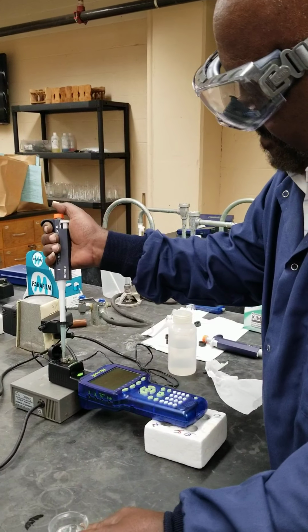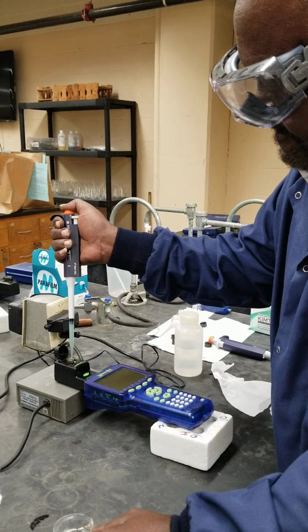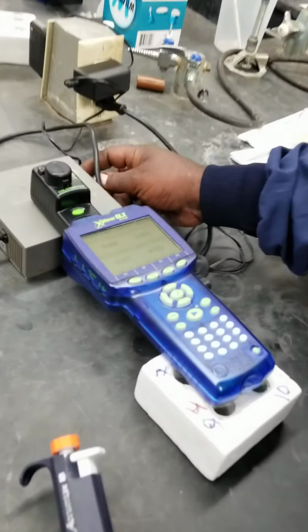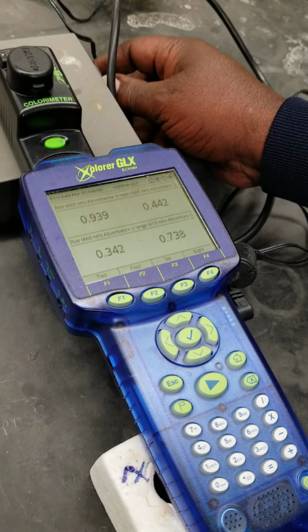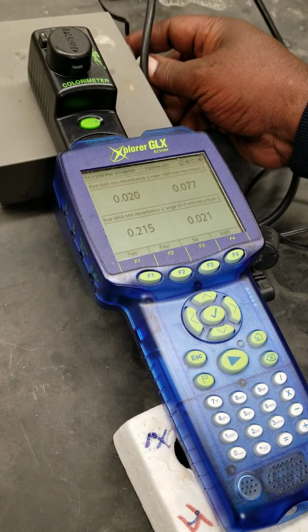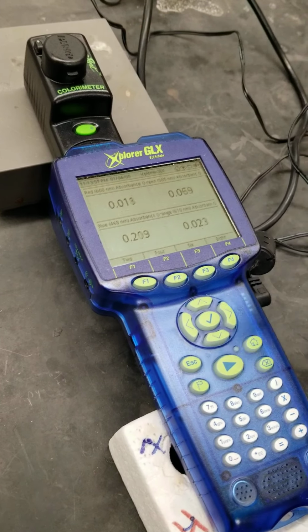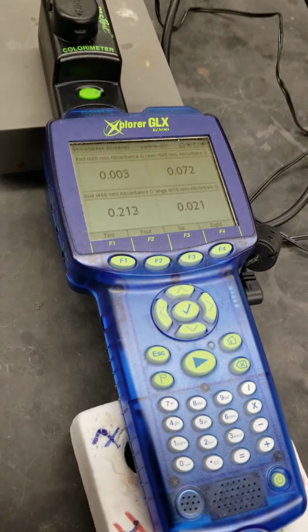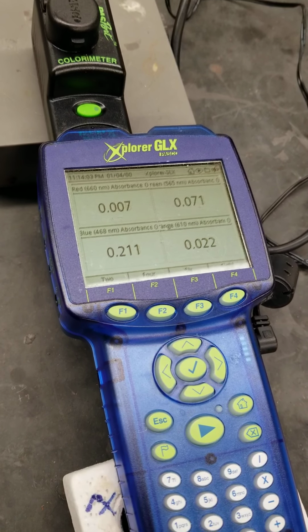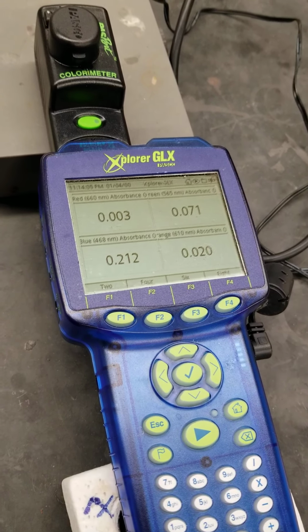Open that. Close that. So after the second addition, the absorbance at 468 is 0.212.